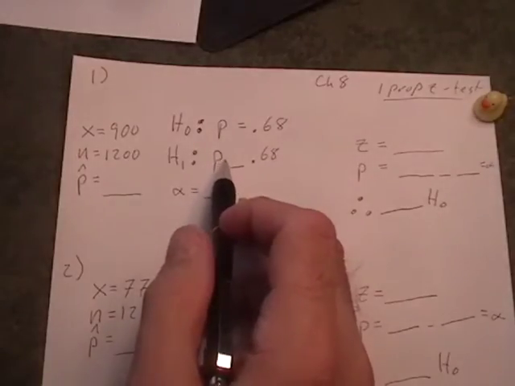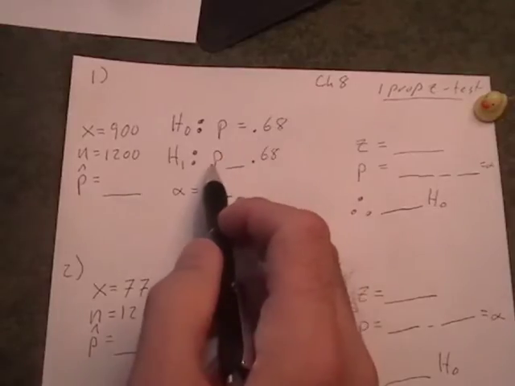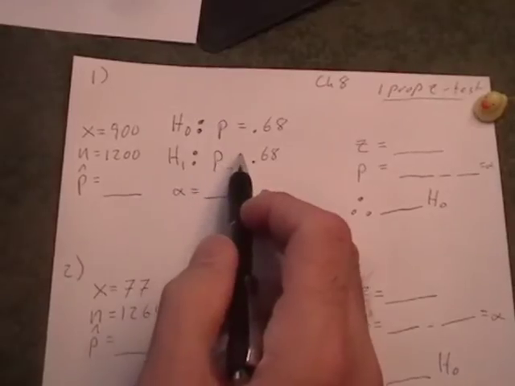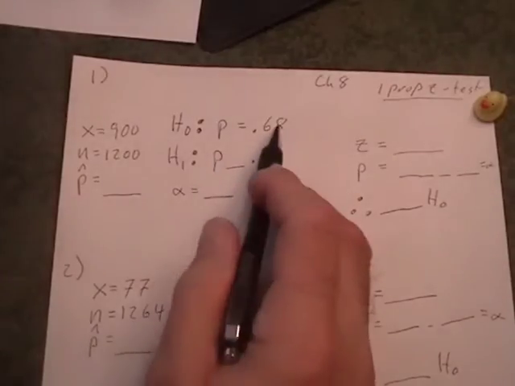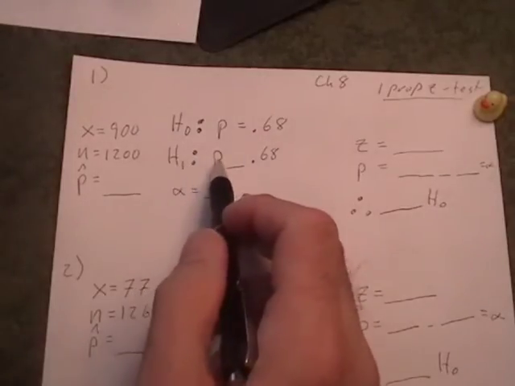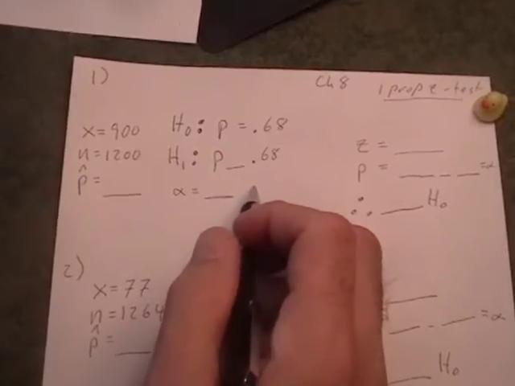Or conversely, you might say that you think that this number is too high, in which case the alternative hypothesis, H1, is that P is less than 0.68, or that you're told that this value is too low, in which case the alternative is that the true proportion is greater than 0.68.